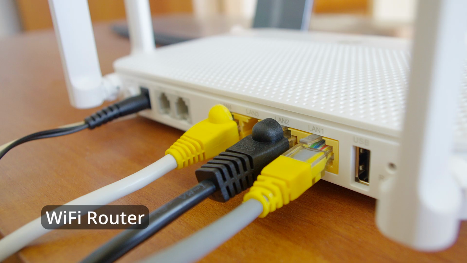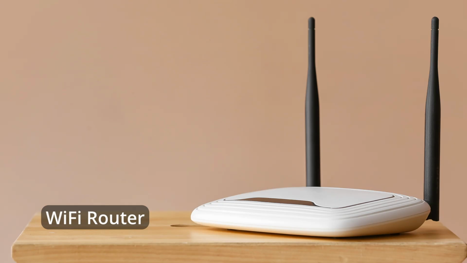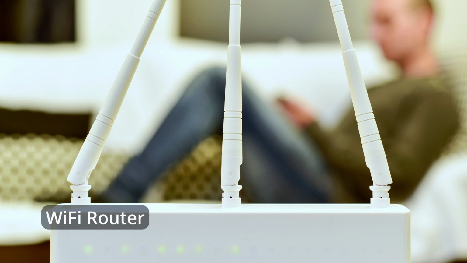But nowadays, because so many devices are mobile, it also sends the signal out over the air throughout the house. But it's still called a router. And that routes the signal coming from your internet provider out through your house to connect to your devices.